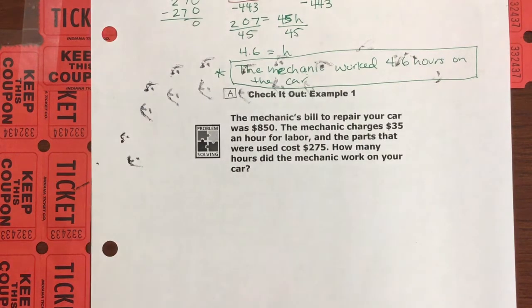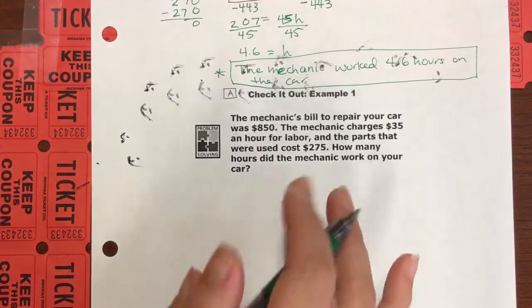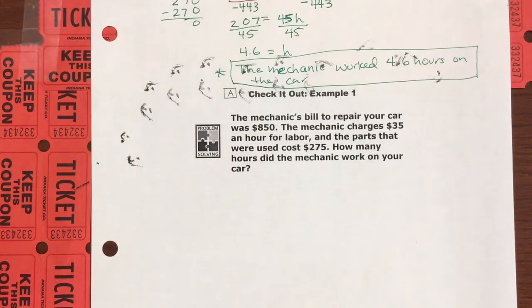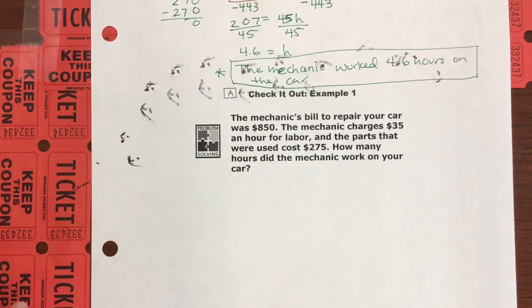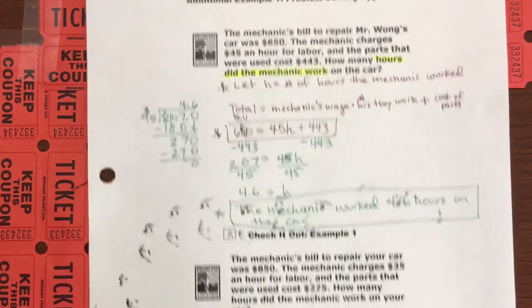Okay, we are back. I'm going to go ahead and read this problem. The mechanic's bill to repair your car was $850. The mechanic charges $35 an hour for labor, and the parts used cost $275. How many hours did the mechanic work on your car? Okay, this is a lot like the problem that we just solved.